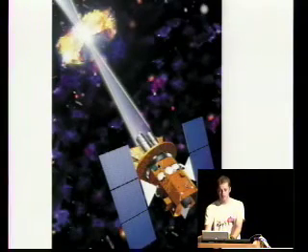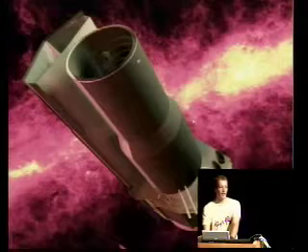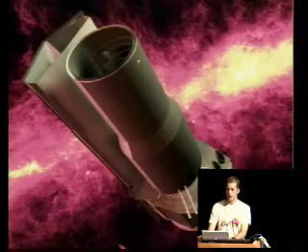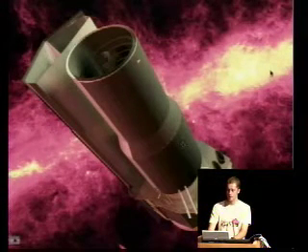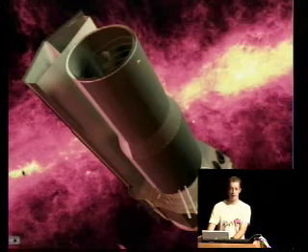There is the Spitzer infrared telescope. This is where really high-quality infrared observations get taken. This in the background is, I think, a map of the Milky Way galaxy in infrared.